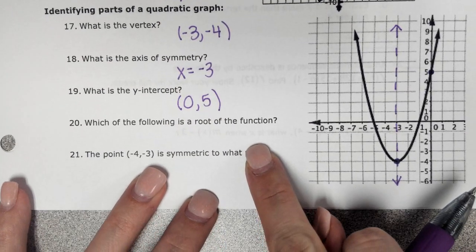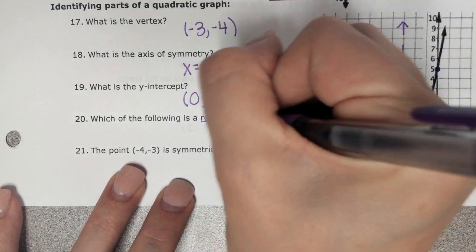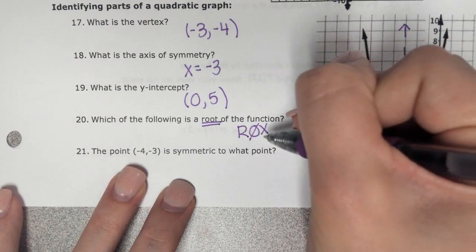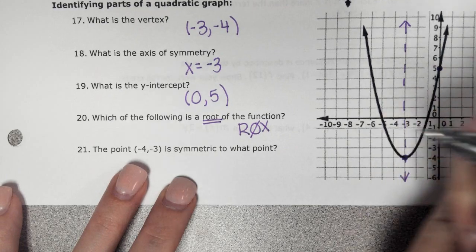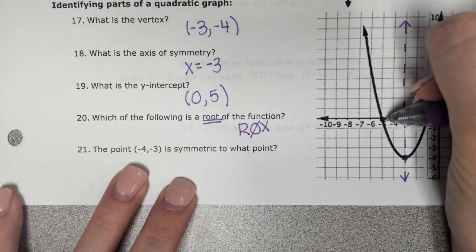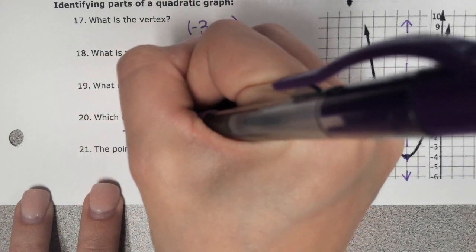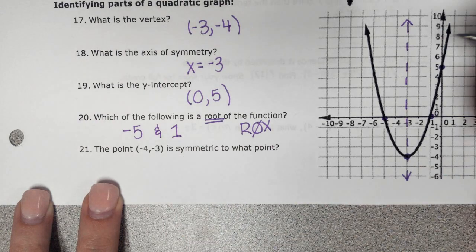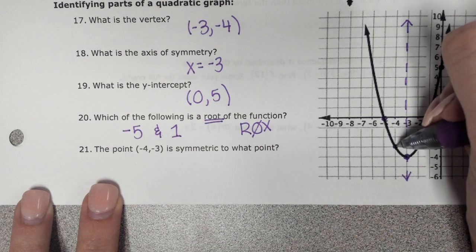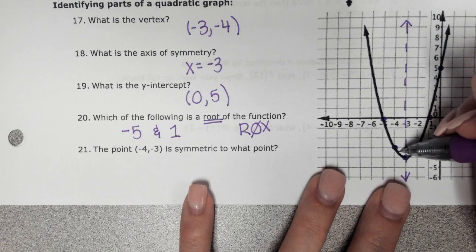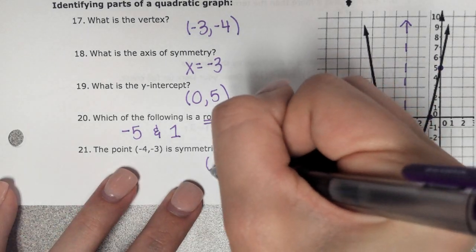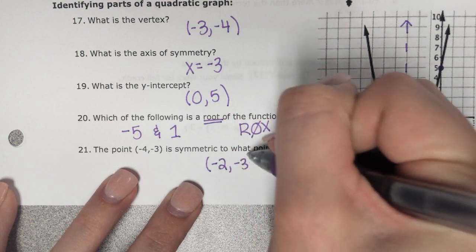Which of the following is a root of the function? Root, that's a vocab word. Math rocks. Roots, zeros, x-intercepts, they all mean the same thing. The x-intercepts of this function are at -5 and 1. The point (-4, -3) is symmetric to what point? This is 1 away from the axis of symmetry, so 1 away on the other side of the axis of symmetry is the point (-2, -3).